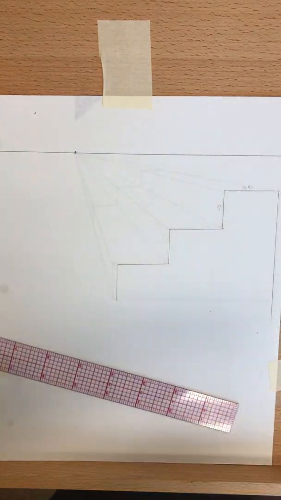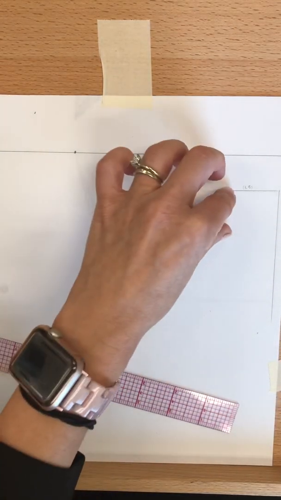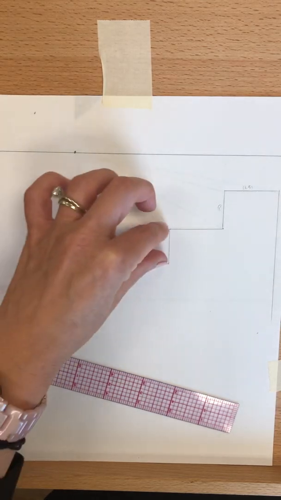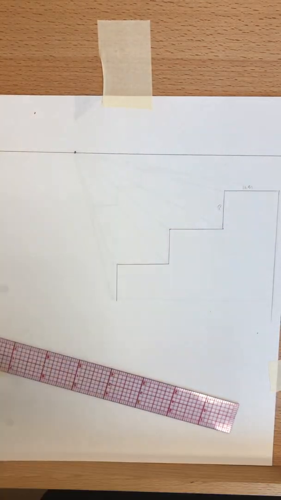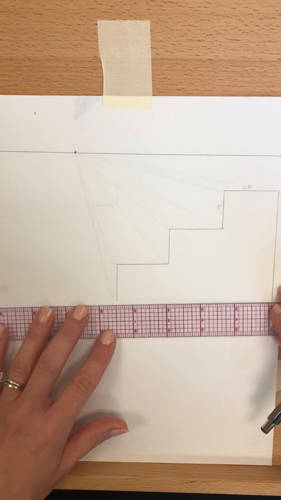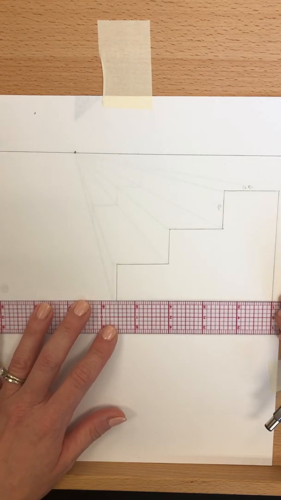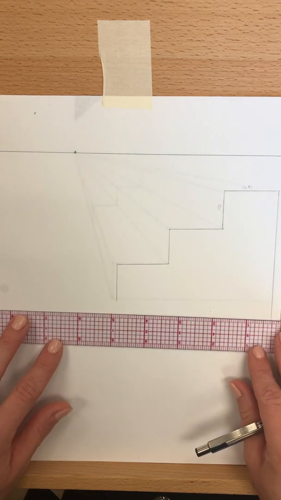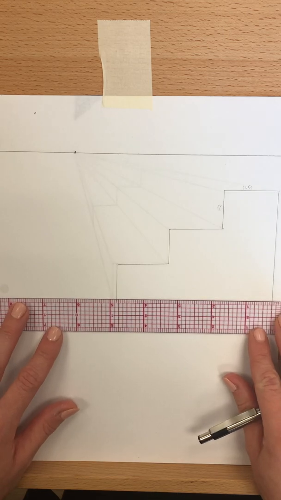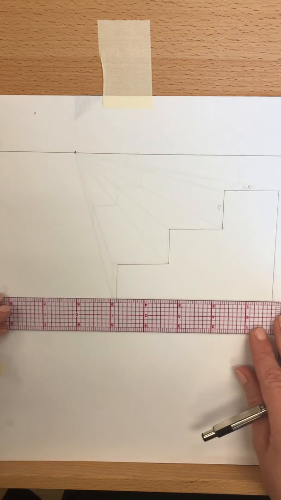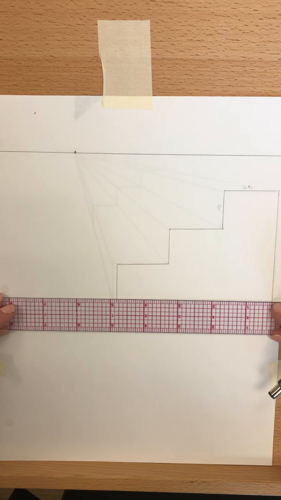Okay, so after you do that, just double check your measurements, make sure it's 1, 1, 1, 1.5, 1.5, 1.5. Then what you're going to do is you'll end up closing this thing out. So I just hold my ruler flush with the edge of your paper. Make sure you get a good straight line.